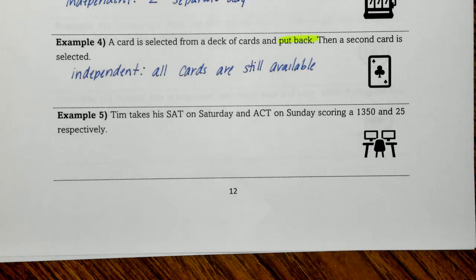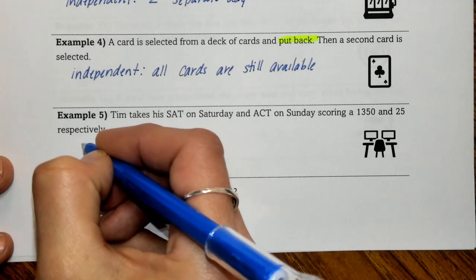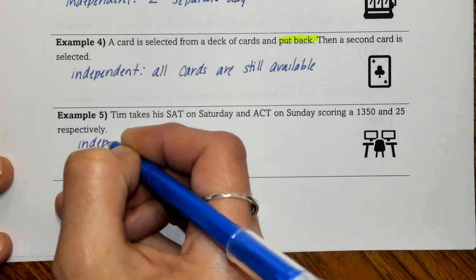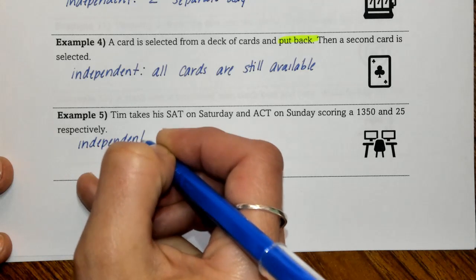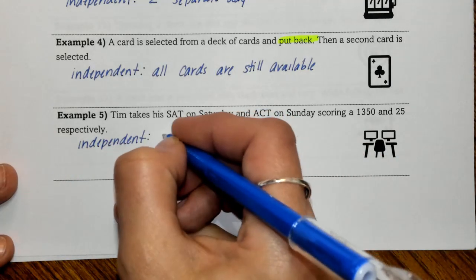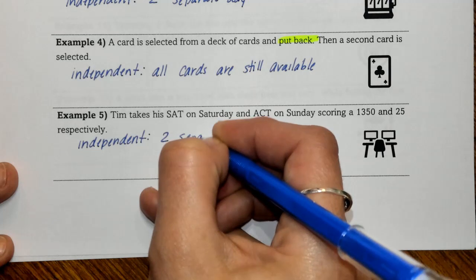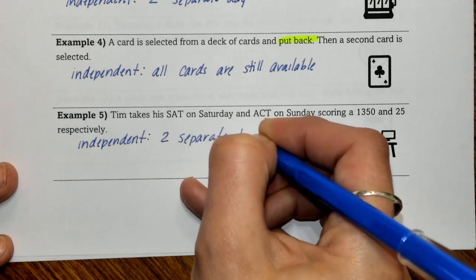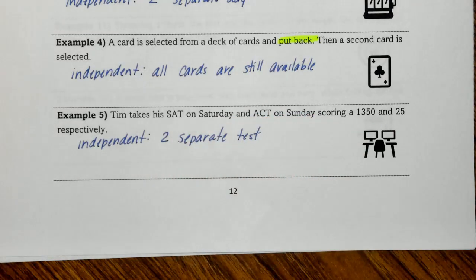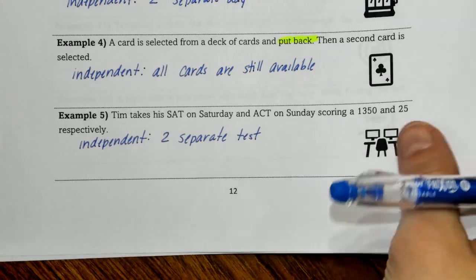But with just one day after the next, two completely different tests, these are going to be independent of each other. We have two separate tests. It's not like, oh, I know what I did wrong, let me go get them right this time and take the same test. That would be dependent. But in this case, we have two completely different tests.